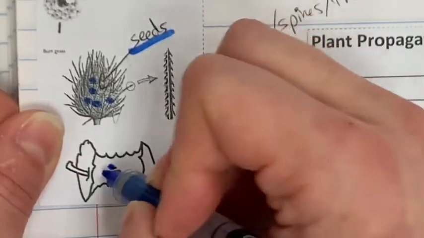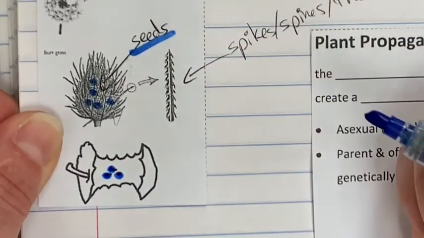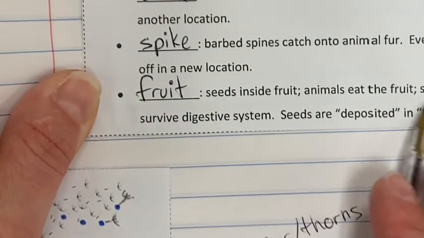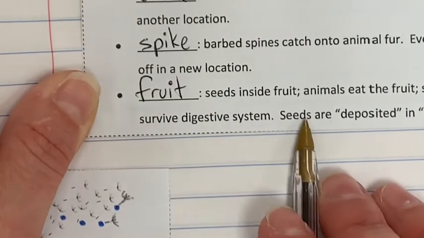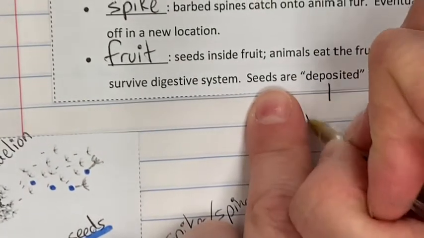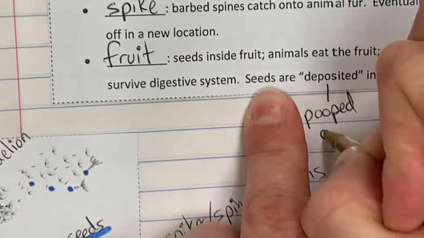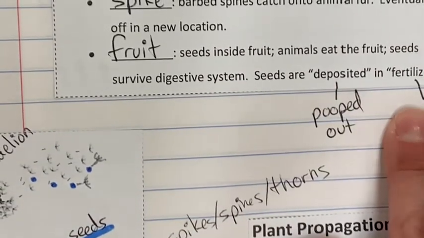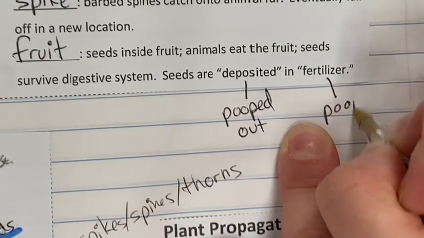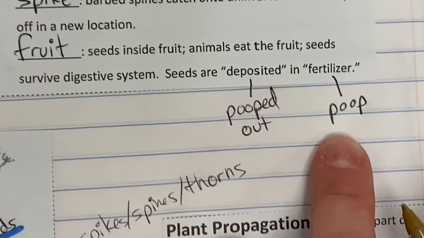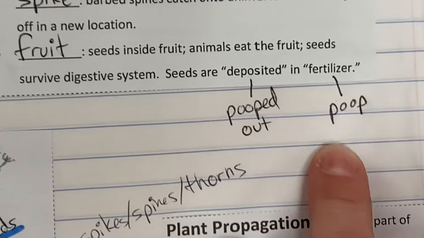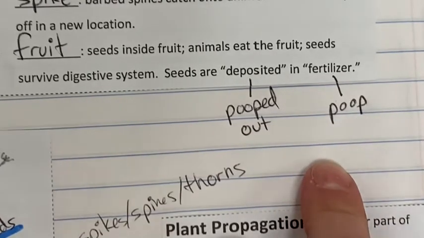In the apple, there are seeds inside of the apple. Fruit is another method of seed dispersal. Seeds inside the fruit, animals eat the fruit. Seeds survive the digestive system. And then the seeds are deposited, aka pooped out, into fertilizer. This is the extra cool thing about it: the poop is actually fertilizer. Remember talking about the nitrogen cycle and those nutrients? That's ready to start fertilizing, and those seeds can start growing in that fertilizer.